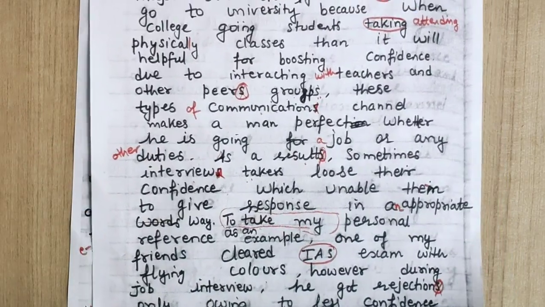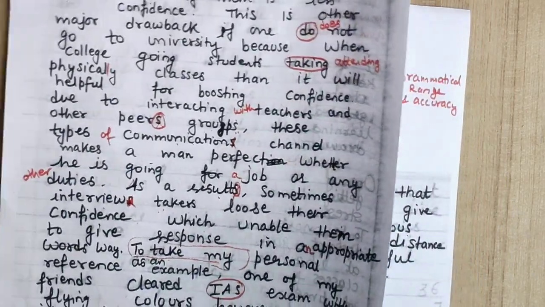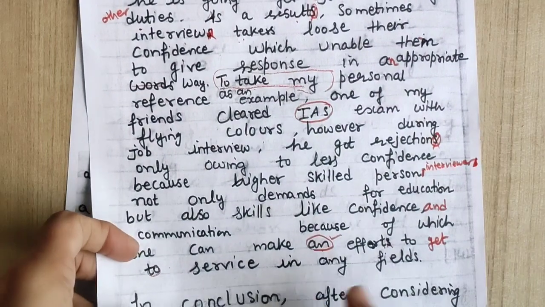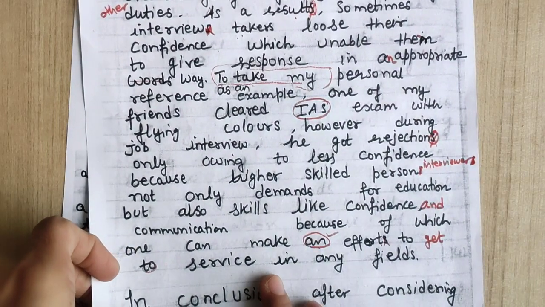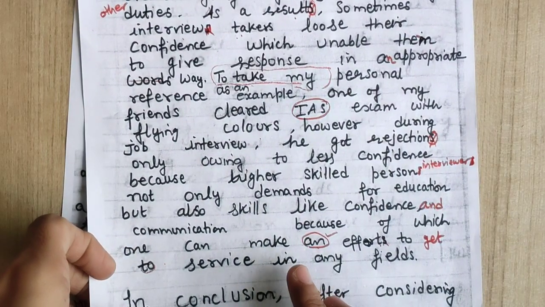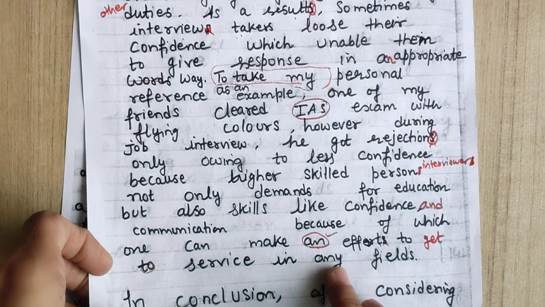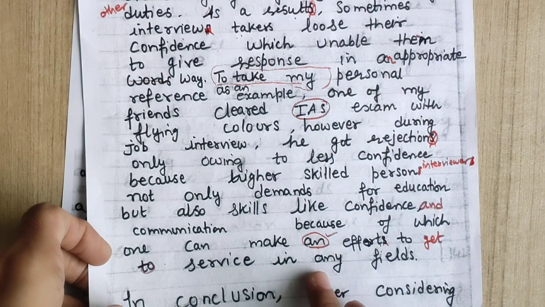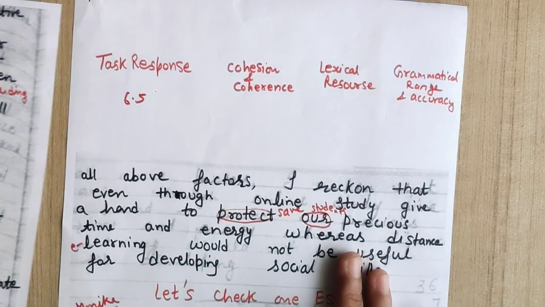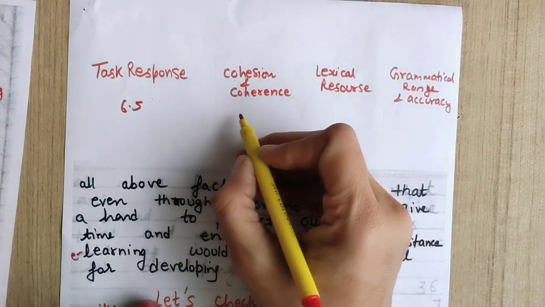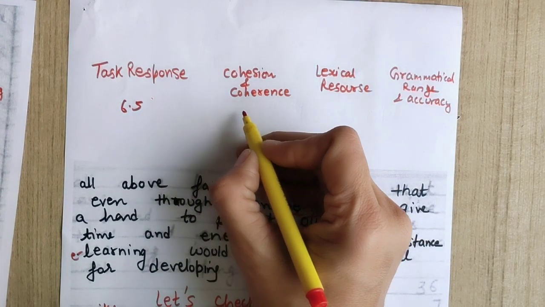Now there is one big mistake that she had done here. She did not conclude the paragraphs. Every paragraph should conclude with one single, simple sentence. So here I was talking about cohesion and coherence, and I will be giving her only 6 for that.